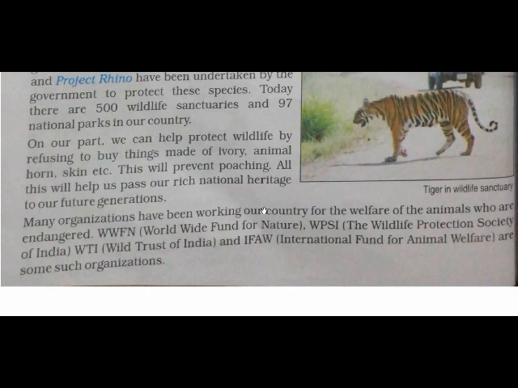Many organizations have been working in our country for the welfare of animals who are endangered, like WWF-N, World Wide Fund for Nature, WPSI, the Wildlife Protection Society of India, WTI, Wildlife Trust of India, and IFAW, International Fund for Animal Welfare, are such organizations which are working for the protection of animals.